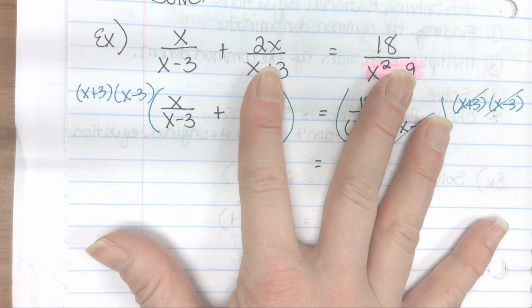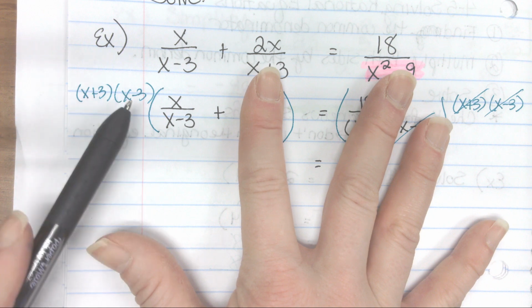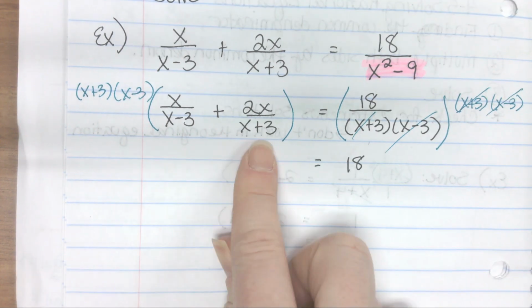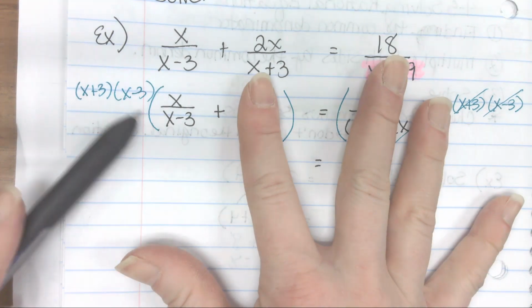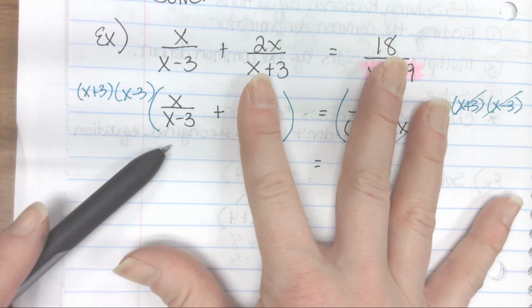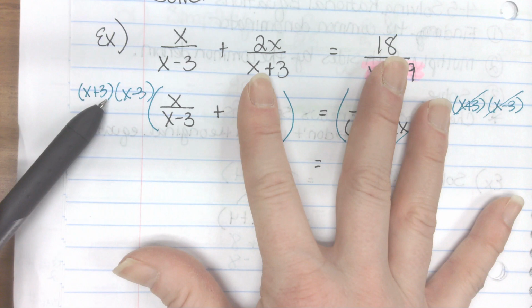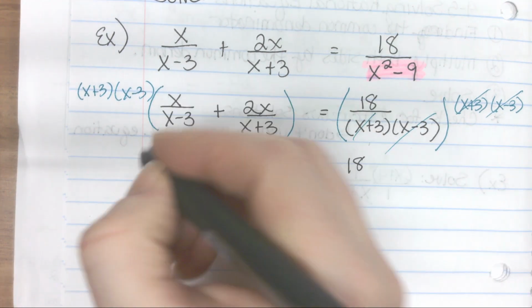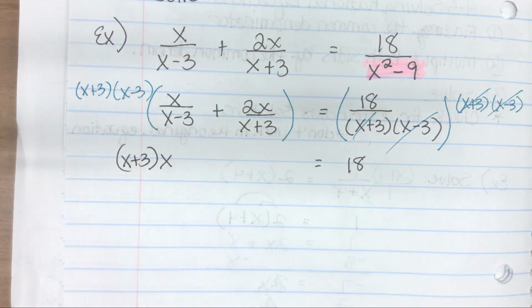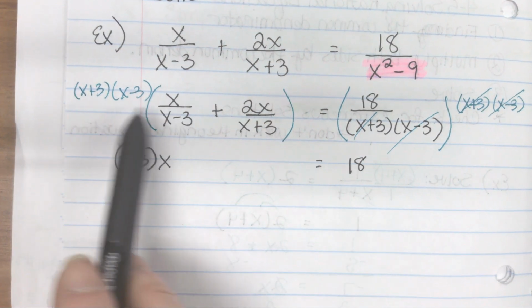What I'm left with then, if the x minus 3's cancel, and I'm not going to hit the slash mark because I still have to multiply by there, but you guys see that hopefully. If the x minus 3's cancel, what is left then? X plus 3 and x. So I have x plus 3 times x here. That's what happens when I multiply these two expressions together.